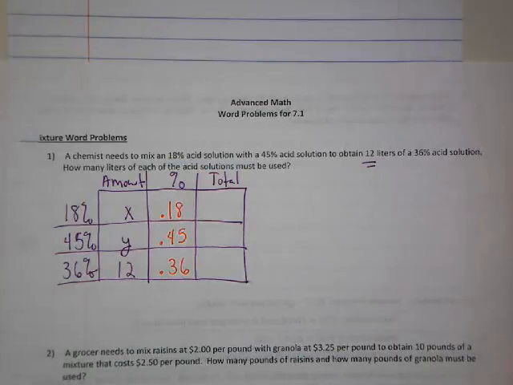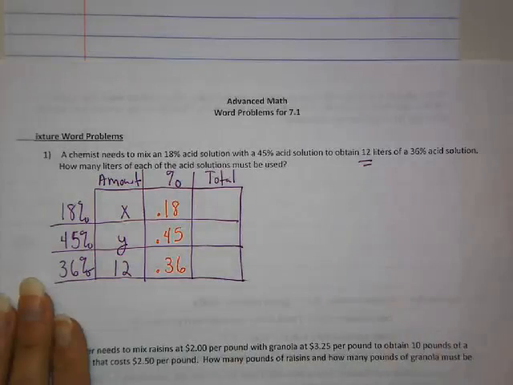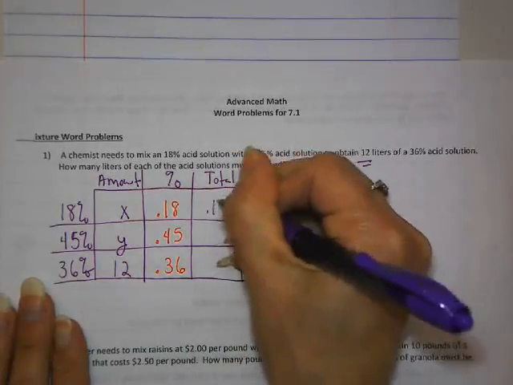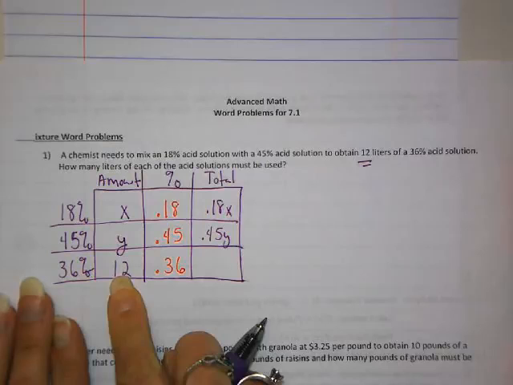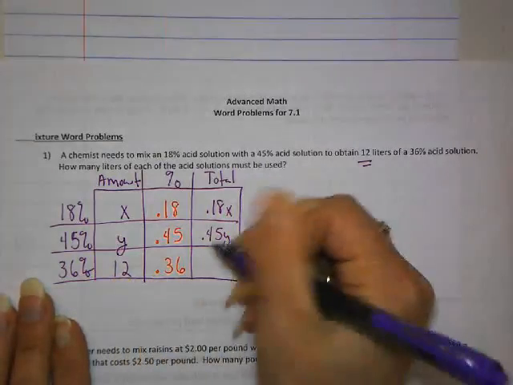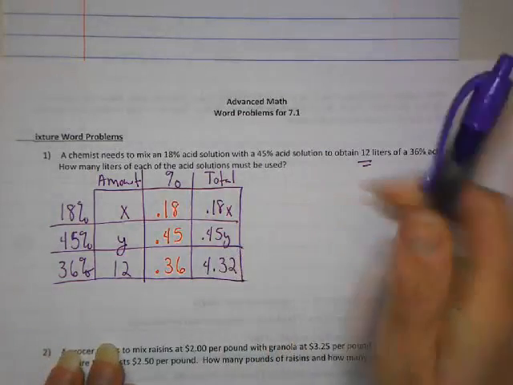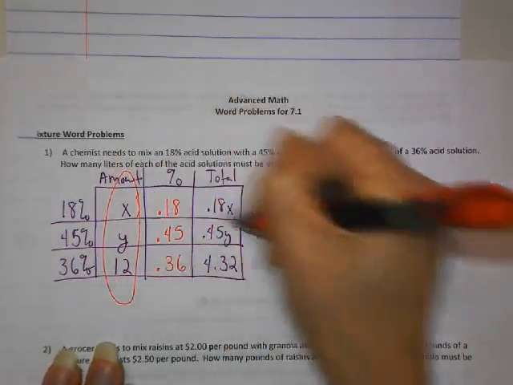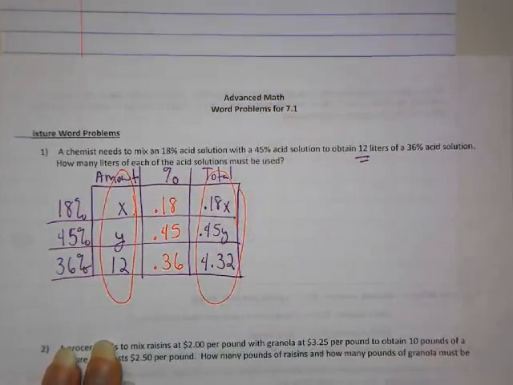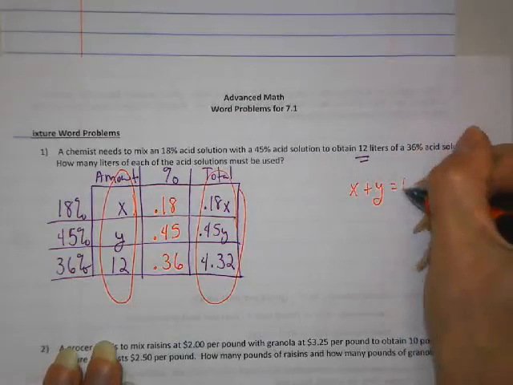Now to get your total, you're going to take the amount times the percent. So my total is 0.18x, 0.45y, and now I'd multiply 12 times 0.36, and I get 4.32. Okay? The ends become your equation. So I have one equation, x plus y equals 12, and this is my other equation.